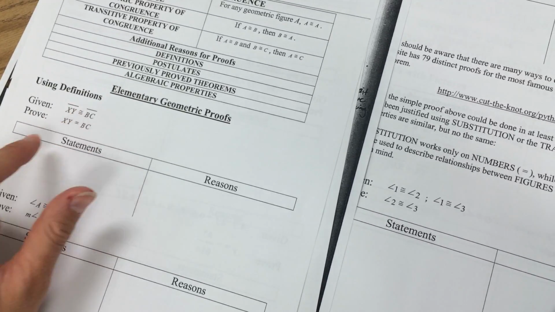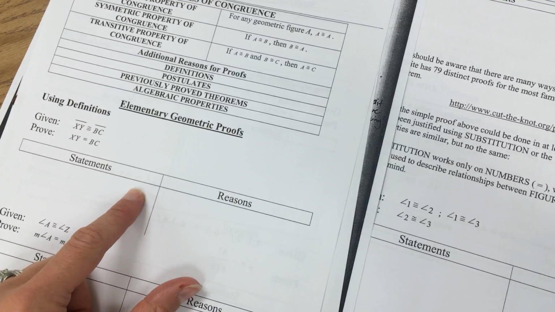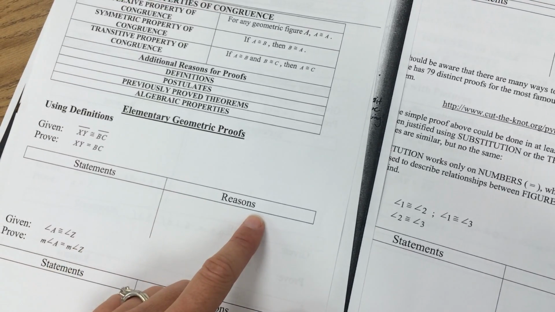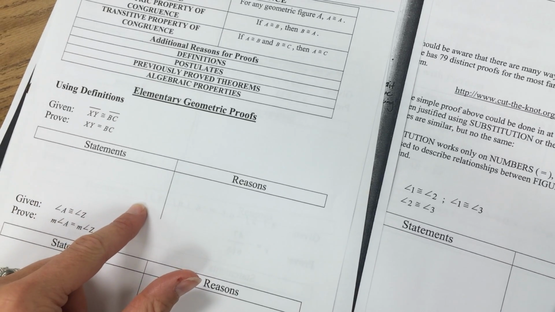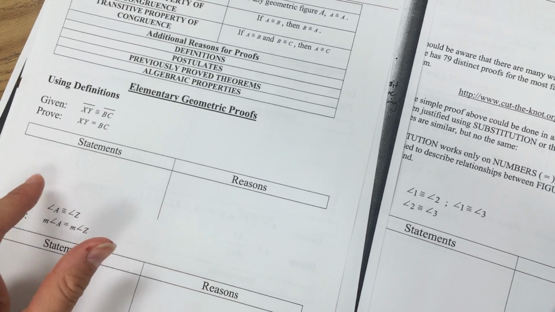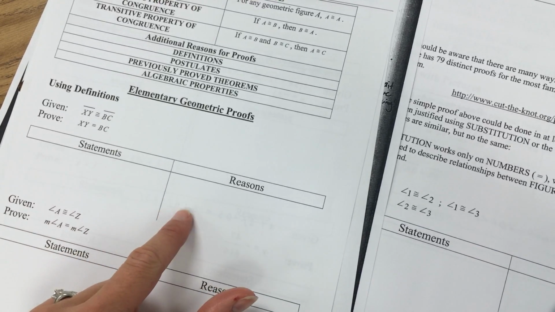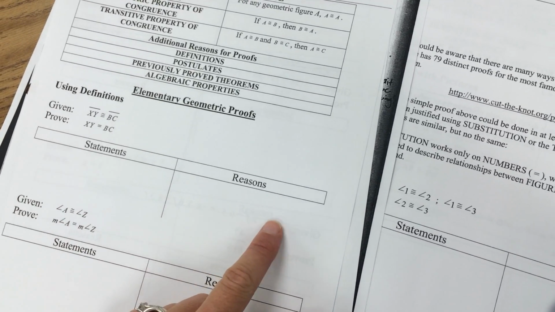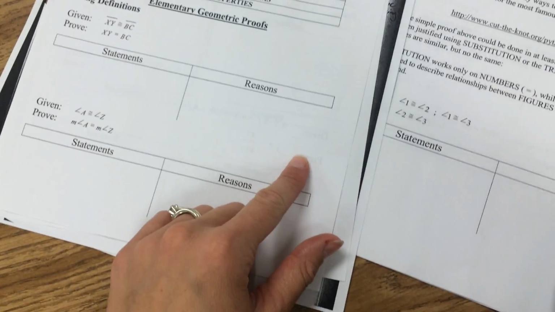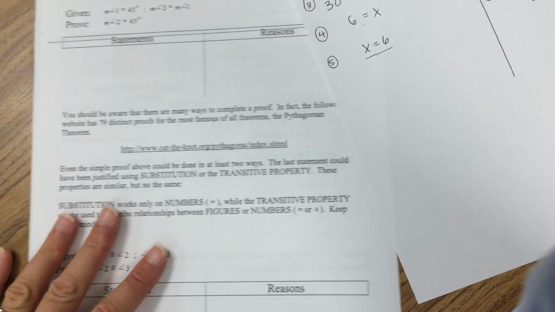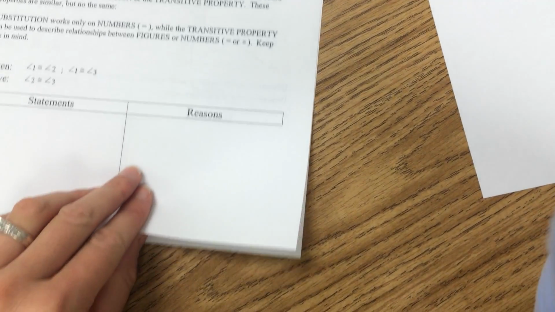So basically you would write XY is congruent to BC, and that is given as your first step. And then the prove line is just simply the next step. Again, we're starting super easy here. XY equals BC because of the definition of congruence, which says that 2 lines that are congruent have equal measure. You'll see a very similar one down here. And then we get a little bit more complicated.